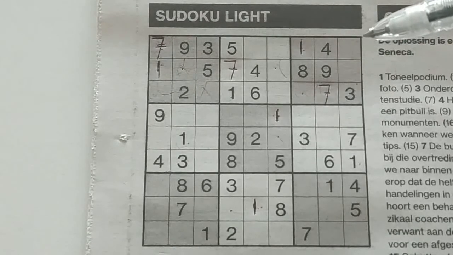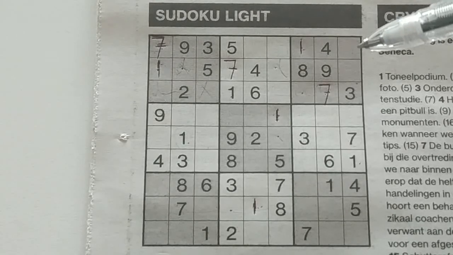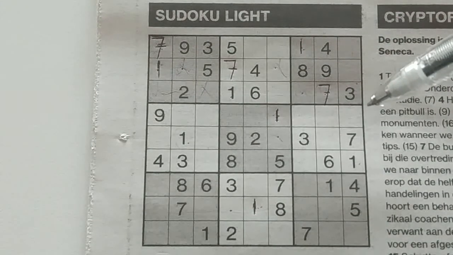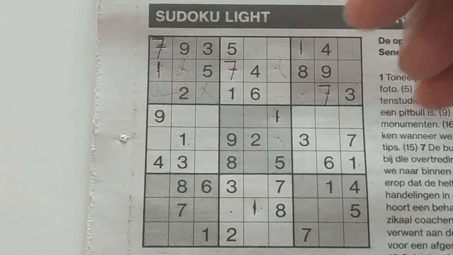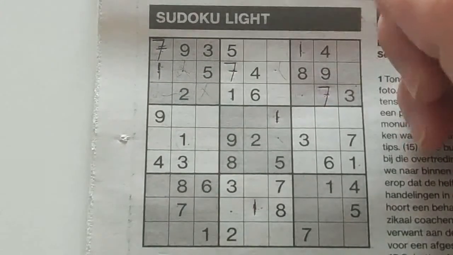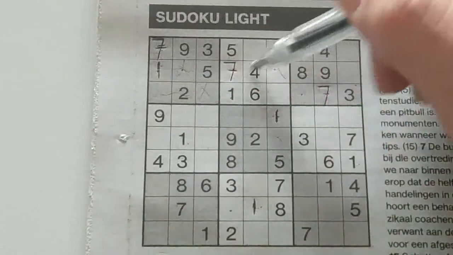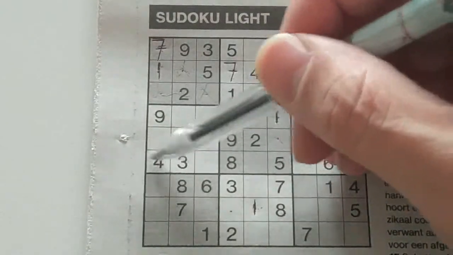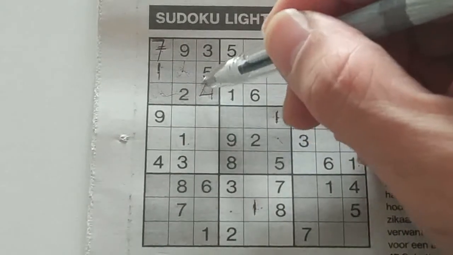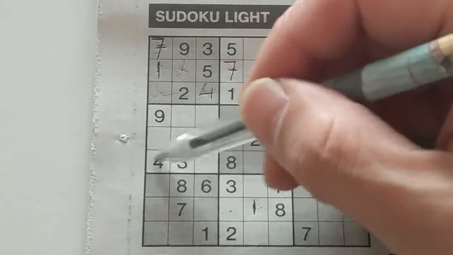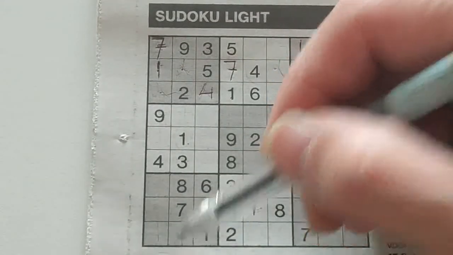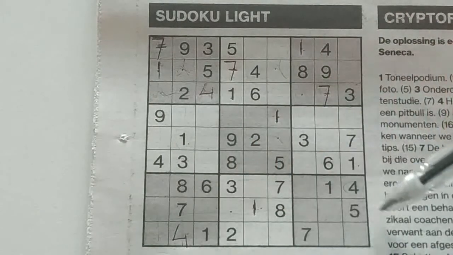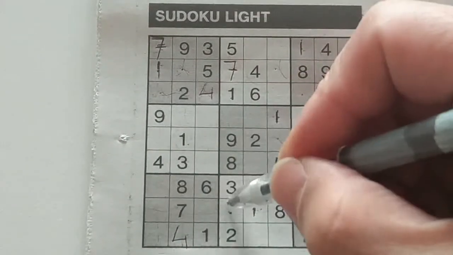Which number can I use? Yes, 4 in this row, 4 in the second row, so in the third row, the only two places for 4 are here or there, but I see here 4, so no 4 there, 4 should be here. 4 in the third column, 4 in the first column, so in the second column, the only place for the 4 should be here. 4 in this row, 4 in that row, so in the row above, the only place for the 4 should be here.